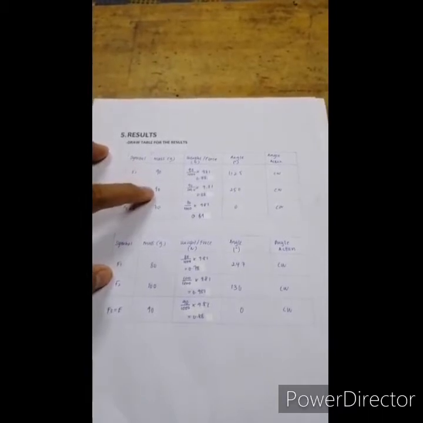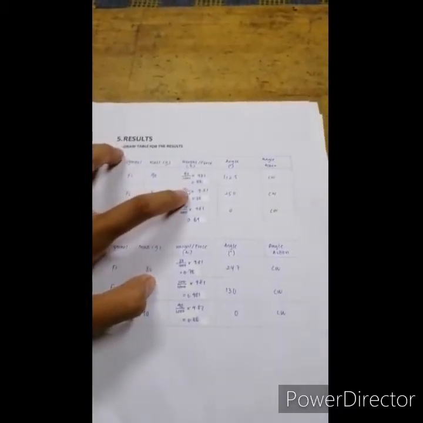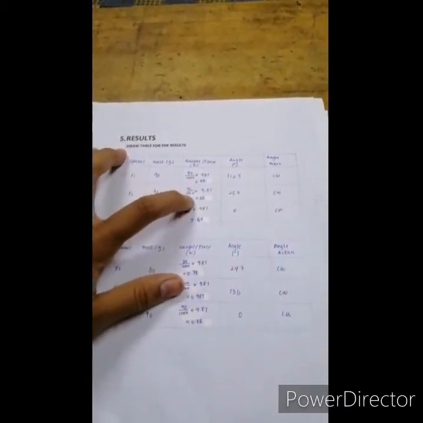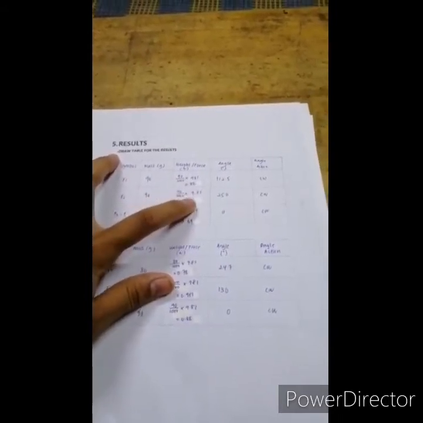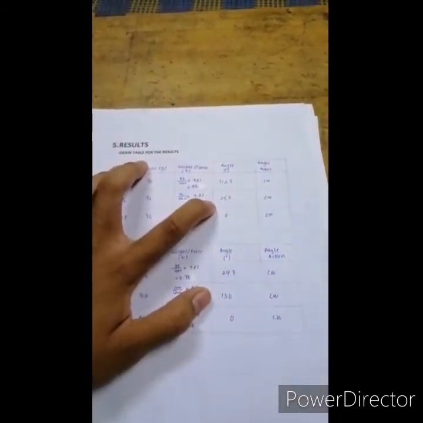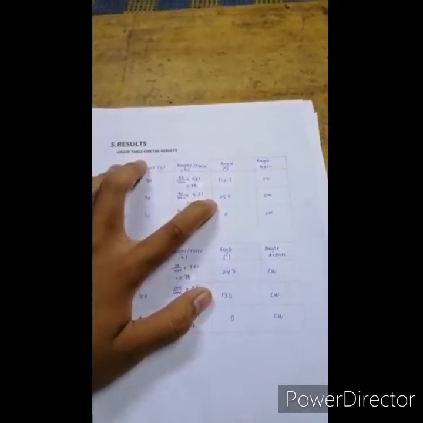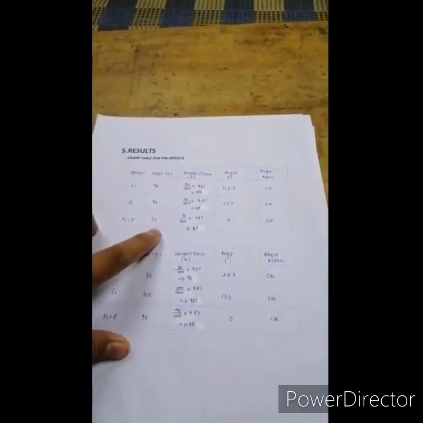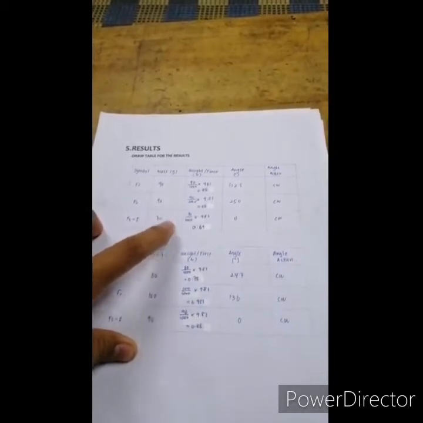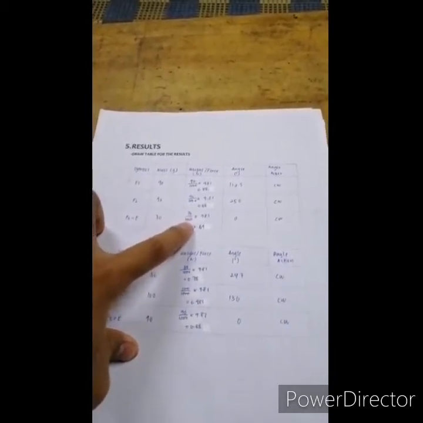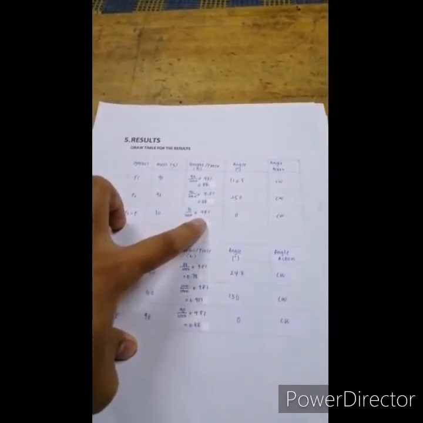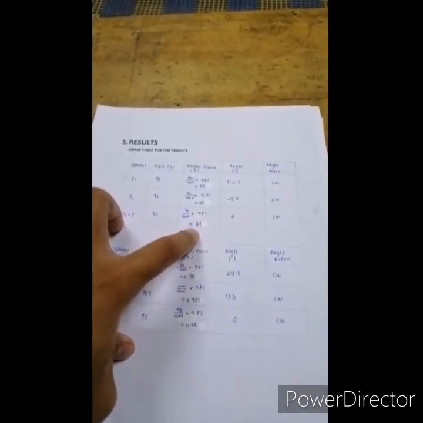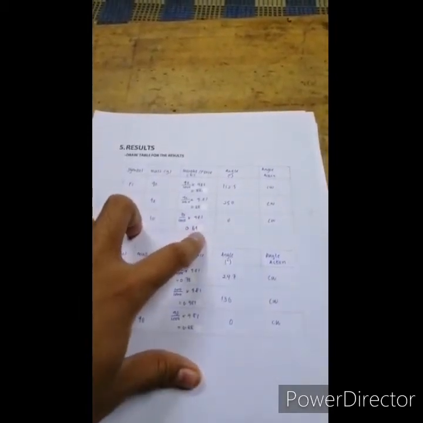F2: 19 over 1000 multiplied by 9.81 is 0.88 N, and angle 215 CW. F3: 70 over 1000 multiplied by 9.81 is 0.69 N.